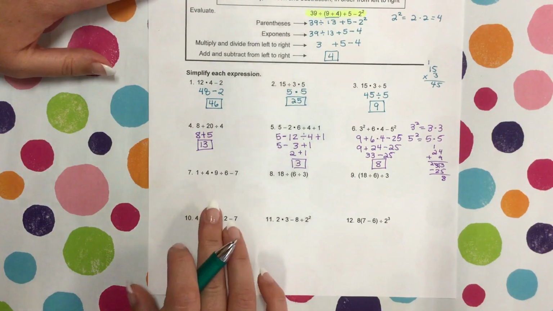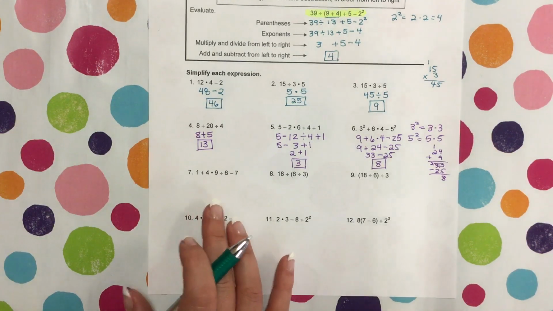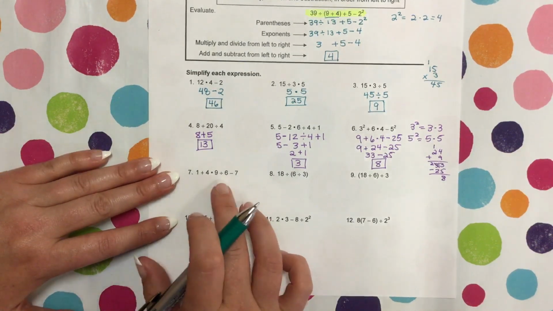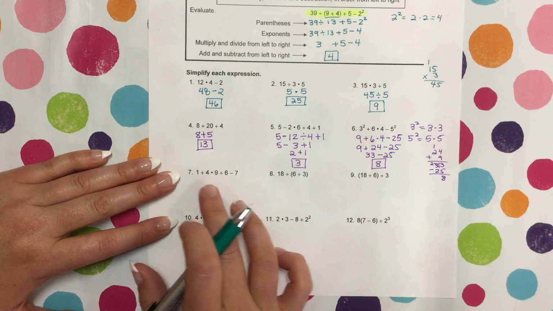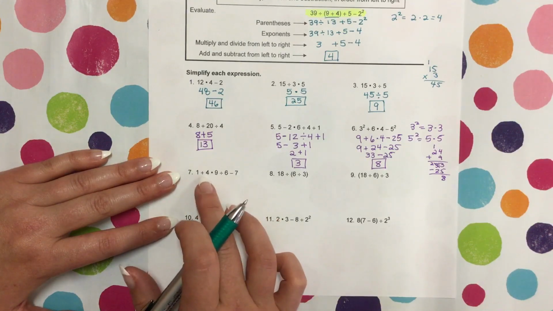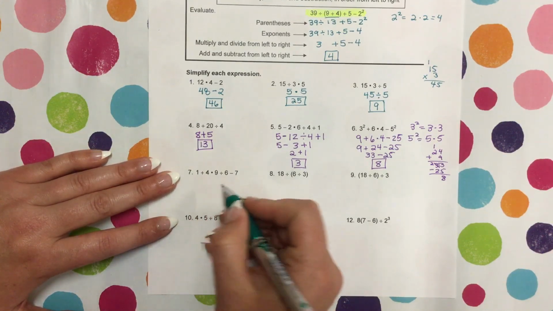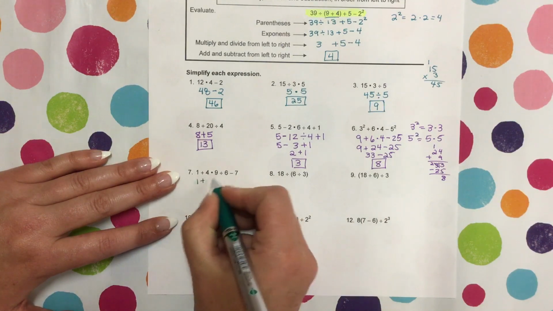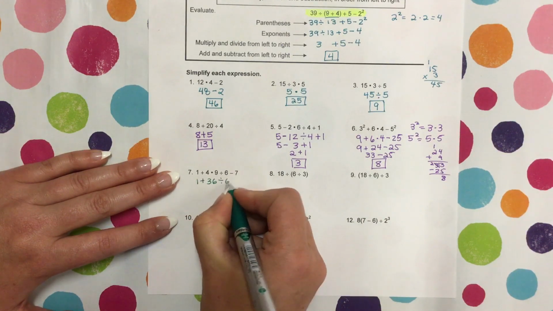All right, hopefully you have an answer. Let's see what you got. So I'm going to do the order of operations. I see multiplication, division, and addition and subtraction. So I'm doing multiplication and division first, left to right. So here we go. 1 plus 4 times 9 is 36, divided by 6 minus 7.